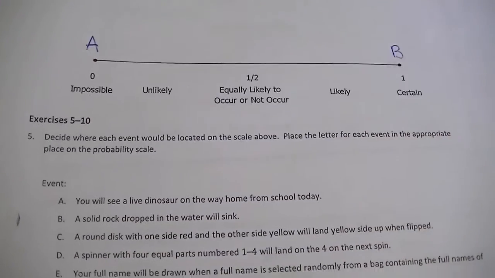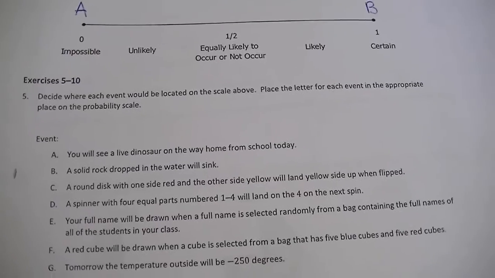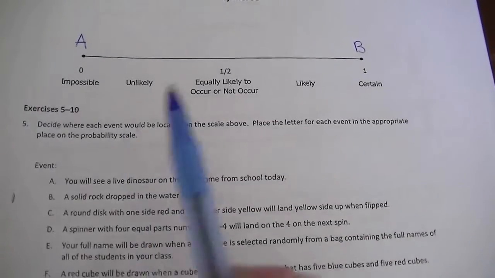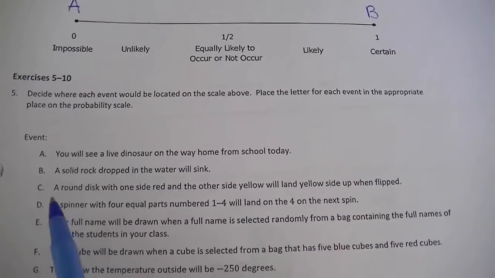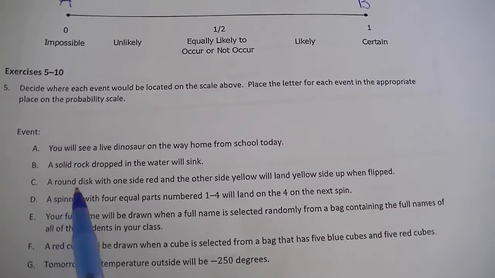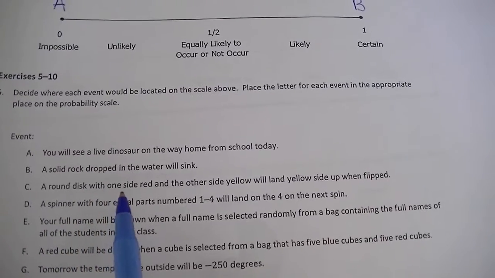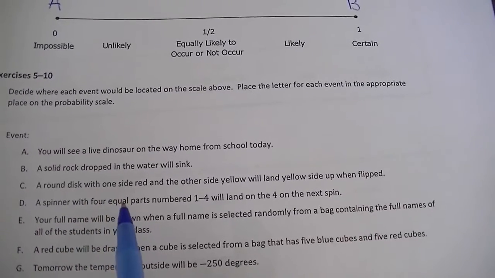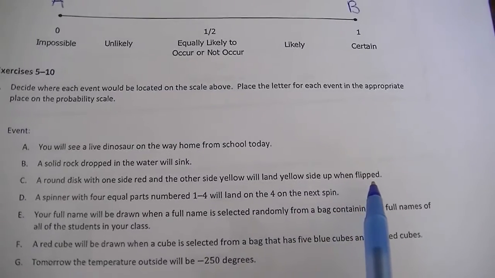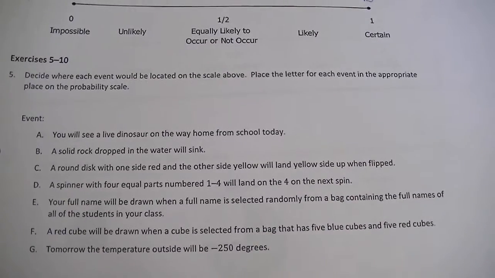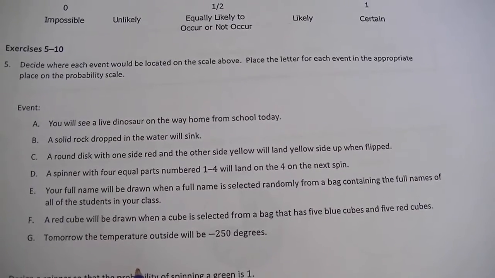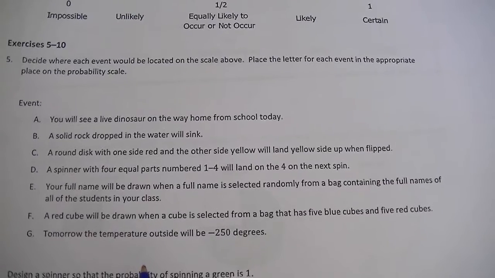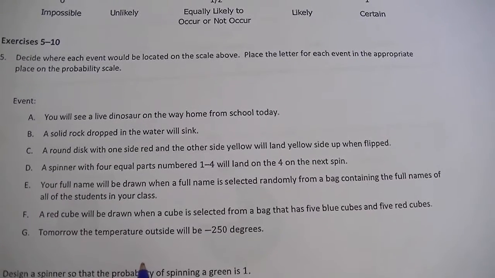Okay? Now that we've done two examples together, I'm going to go ahead and just read them to you, and I want you to place them on the probability scale, okay? C says a round disc with one side red and the other side yellow will land yellow side up when flipped. D says a spinner with 4 equal parts, numbered 1 through 4, will land on the 4 on the next spin.